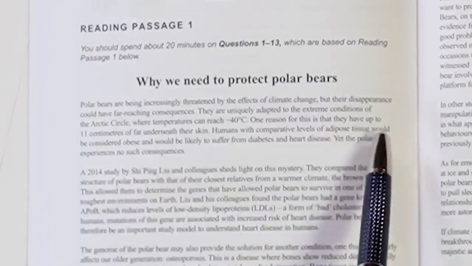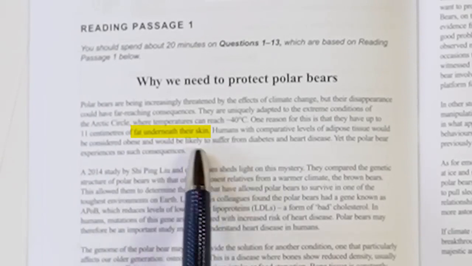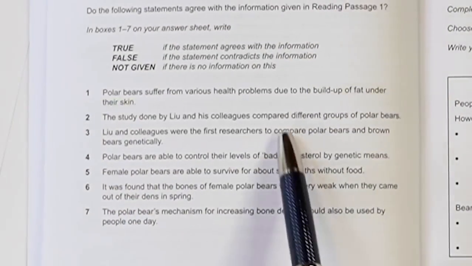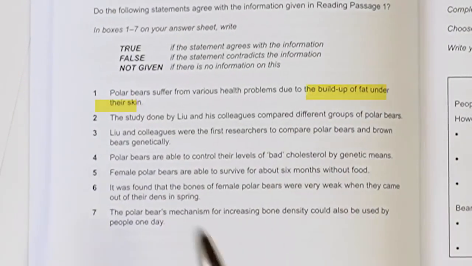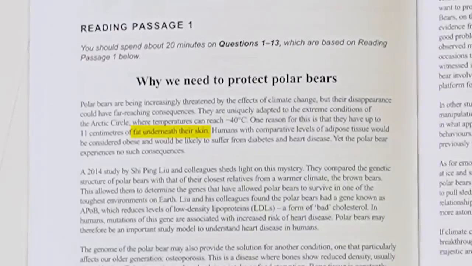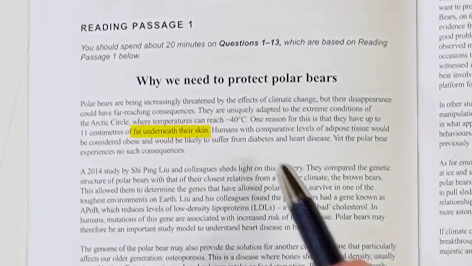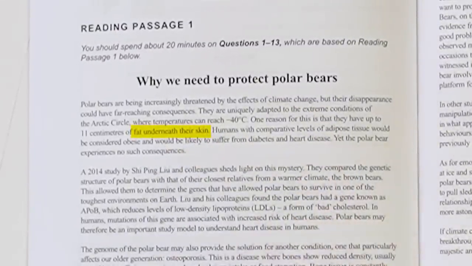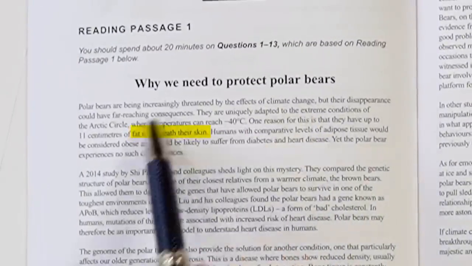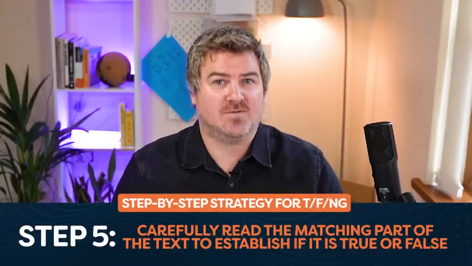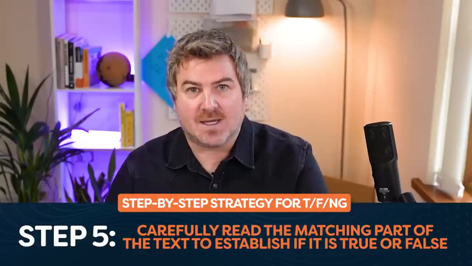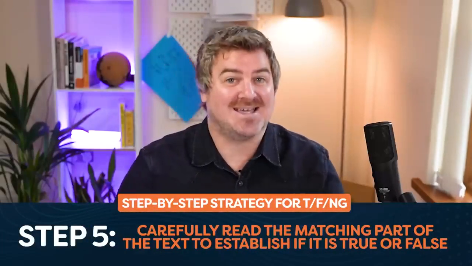So if we have a quick scan here, fat underneath their skin. If we have a look here, buildup of fat under their skin. So it's slightly different, but pretty much the same. So what we know now is the answer to this question is probably in this paragraph. So now we know the location of the correct answer. We need to go back and read this again.